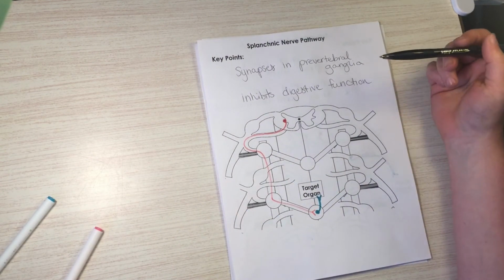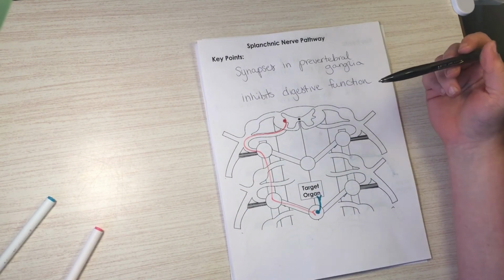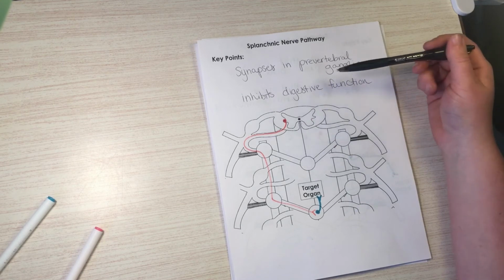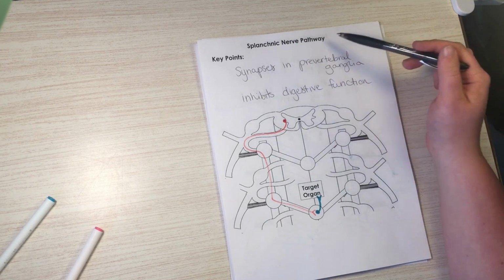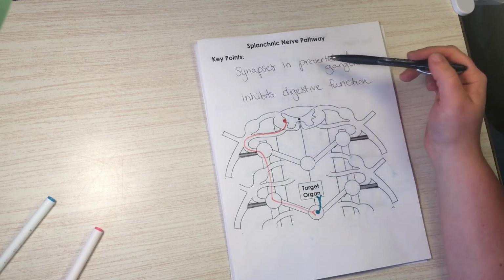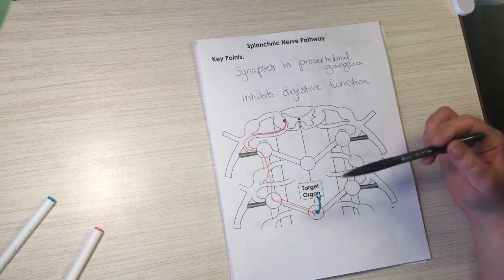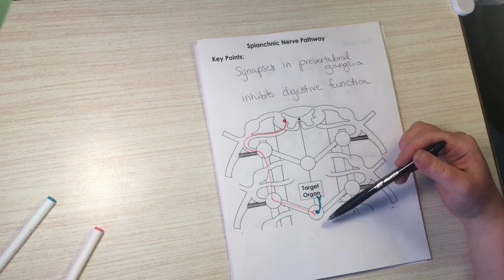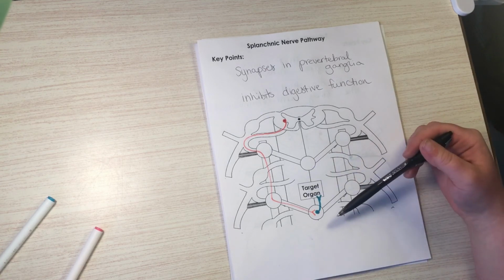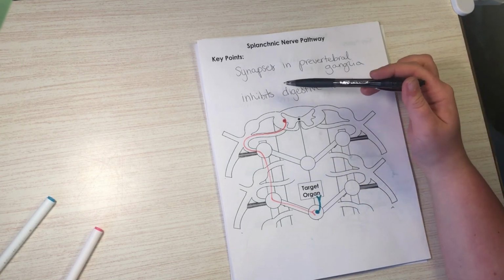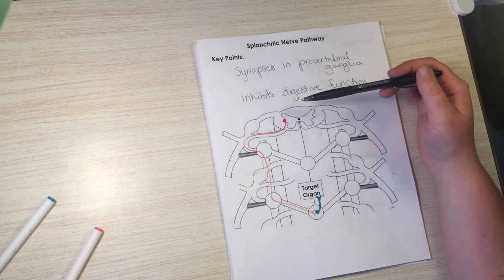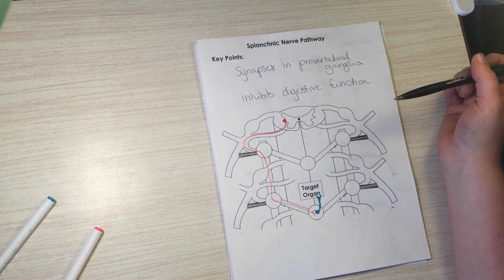And remember that we want to look for identifying features, or things that are different about this pathway than any other pathway. So the splanchnic nerve pathway is unique because it's the only one that synapses in the prevertebral ganglion. As you'll see in a second, the other pathways go through the prevertebral ganglion, but they don't synapse there. And the other special unique feature is that it inhibits digestion.